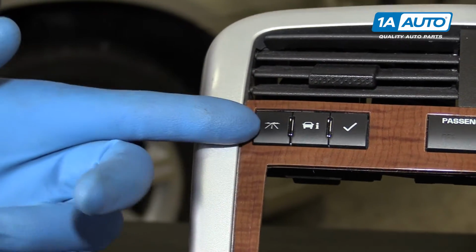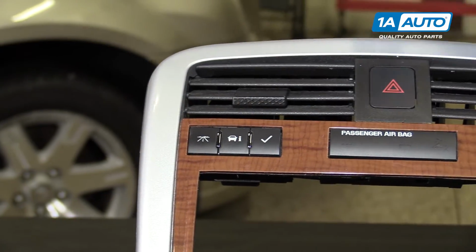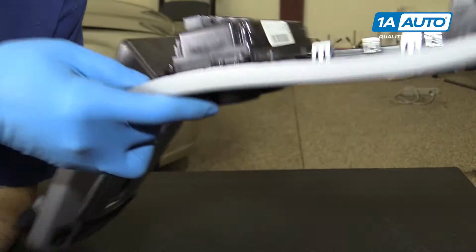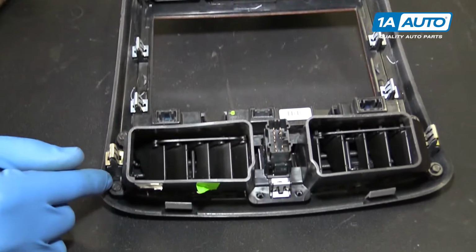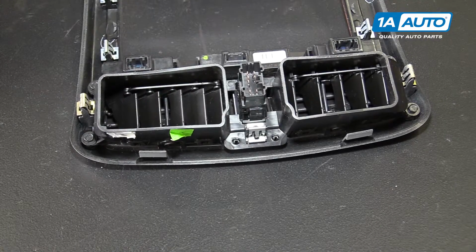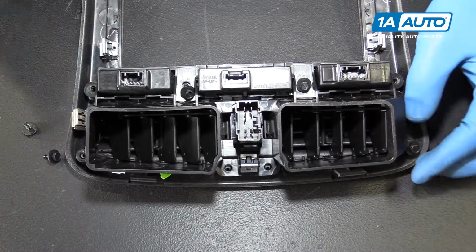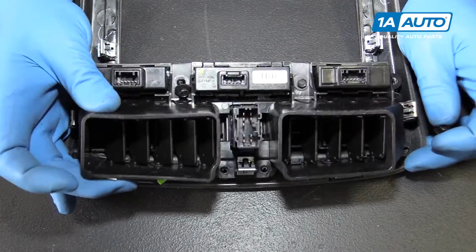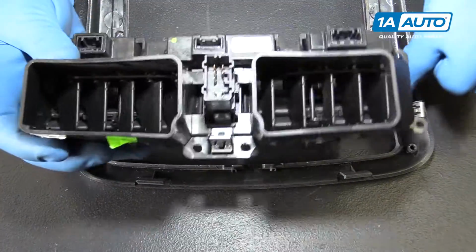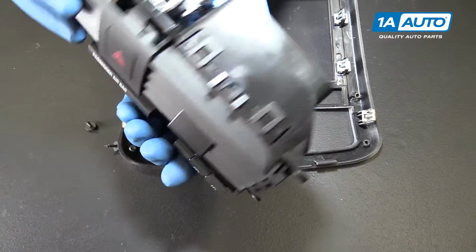To remove your odometer information selector buttons here, we'll have to remove this entire assembly from the dash bezel. We'll remove these 6 7mm screws with a socket and ratchet. Carefully remove the switch panel assembly from your bezel. Just tip it over and get all the rest of the screws while we have it out.